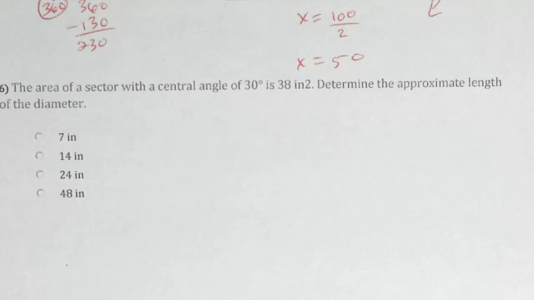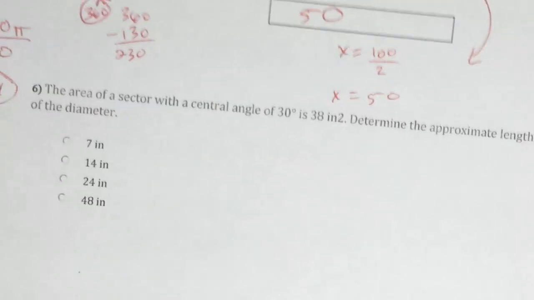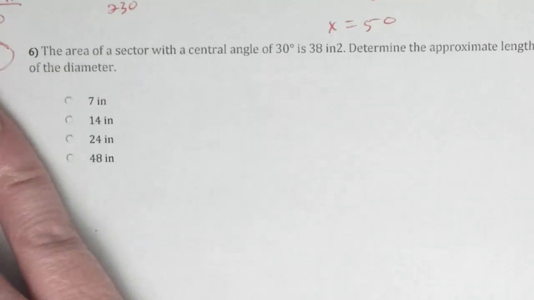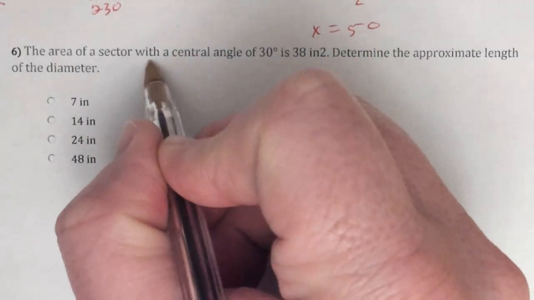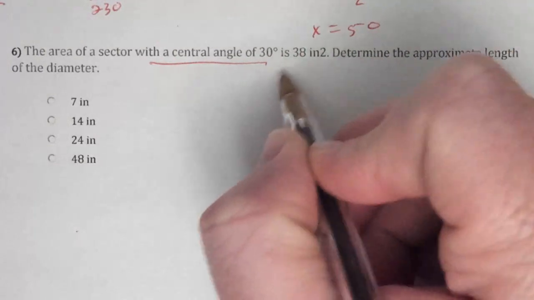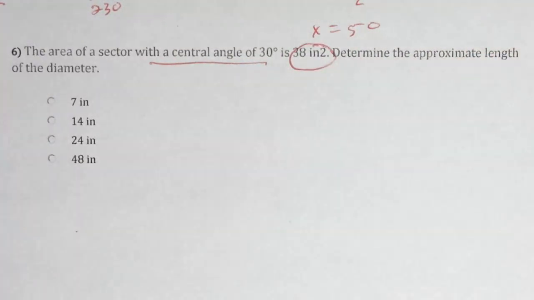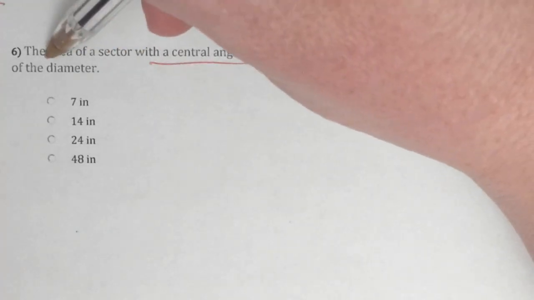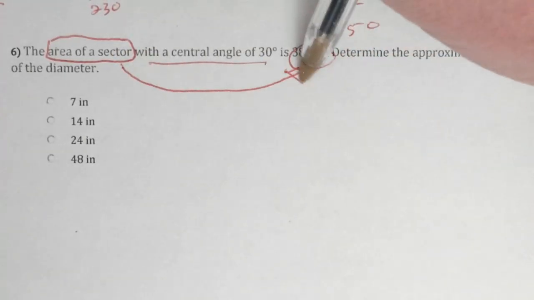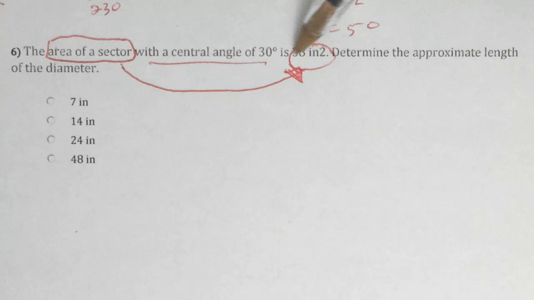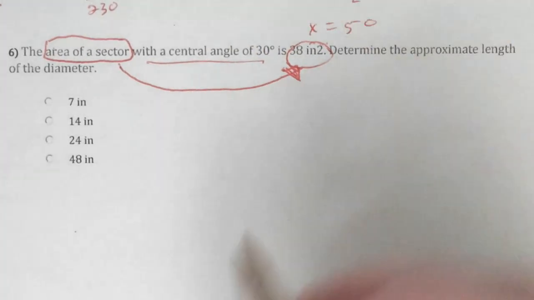Oh, so excited. All right. Okay, so number 6. The area of the sector of a central angle of 130 with 38 inches squared. All right, so the area of the sector is this. The area is this, and it also has the central angle. Determine the length of the diameter.